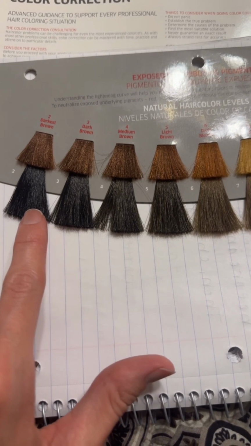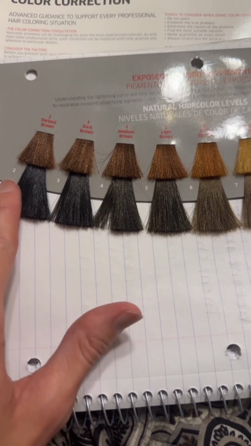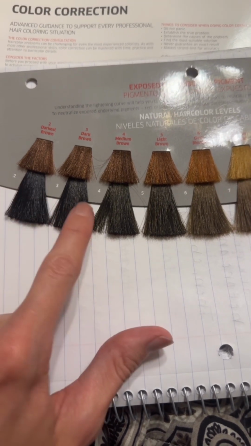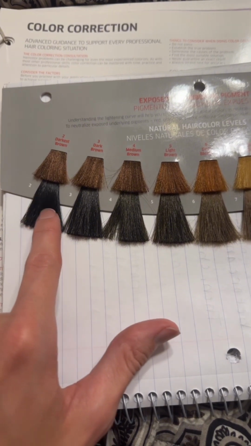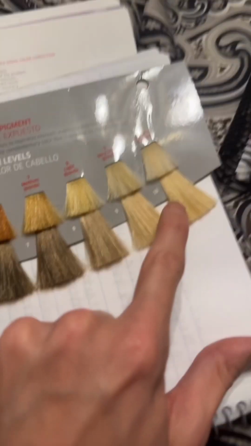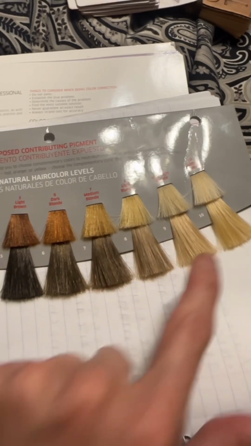What levels mean is that hair goes by levels, and the numbers beside them, the 2, represent the level that's here. It goes from darkest, which is black, to lightest, which is lightest blonde. So they go from level 2 to level 10.